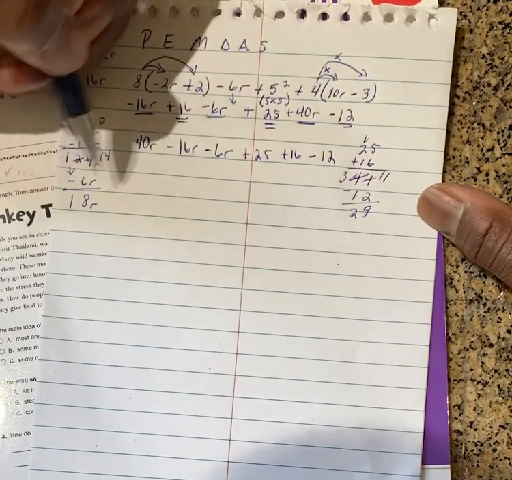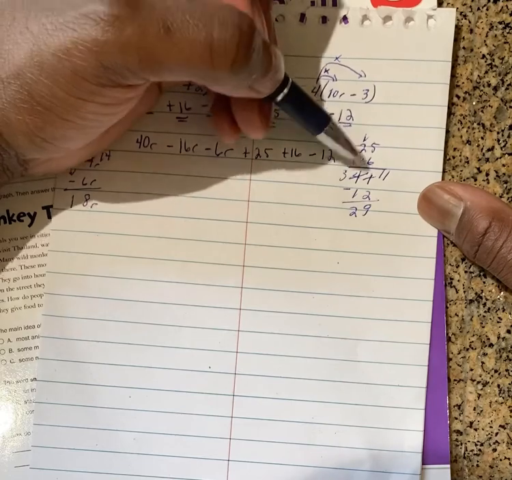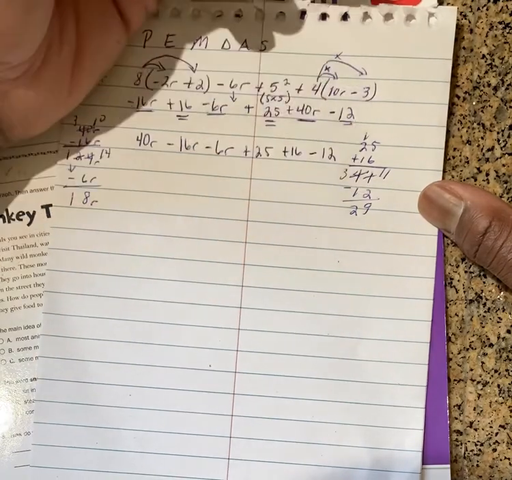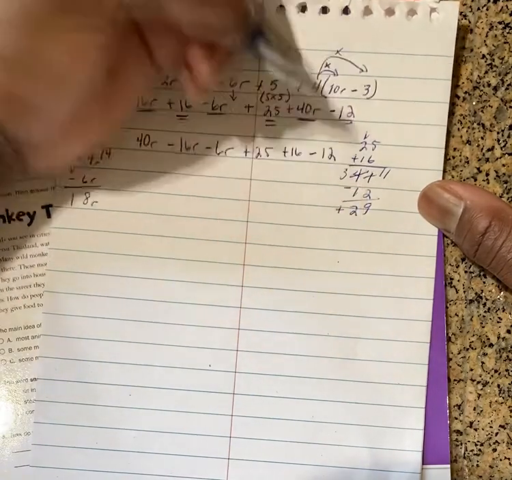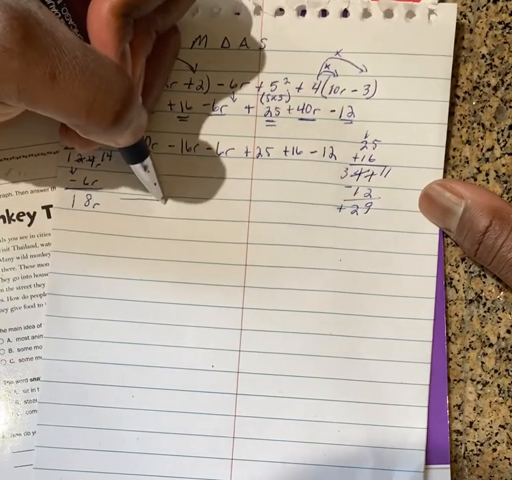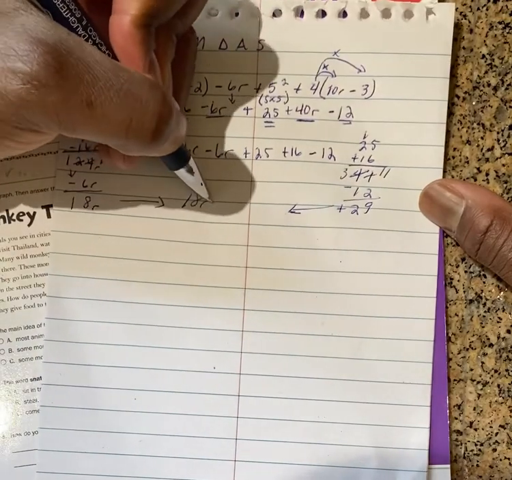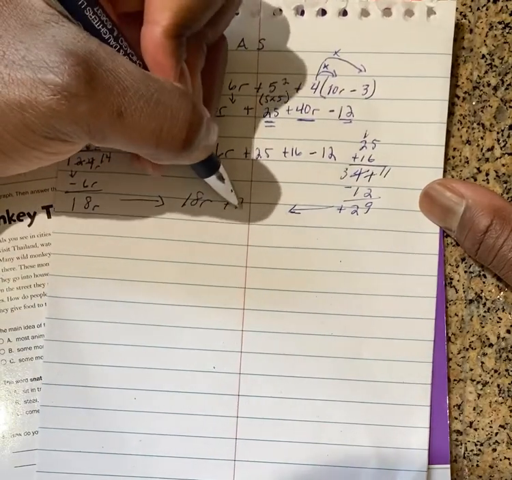So then you bring it down as positive 29, because there's a positive 25. You added 16, got 41, took away 12. So this is positive. Then you bring the terms together. That'll be 18r plus 29.